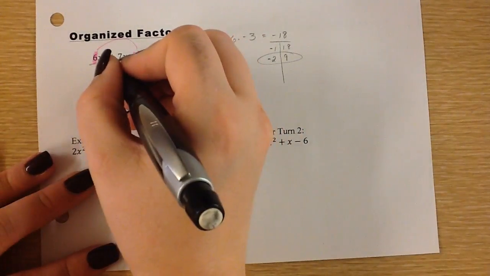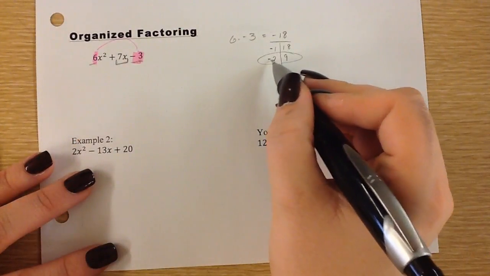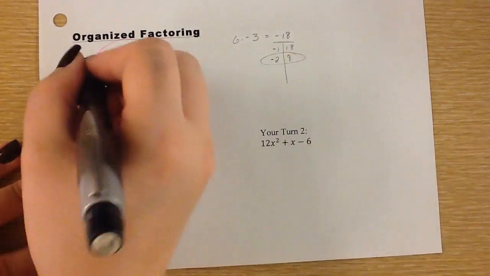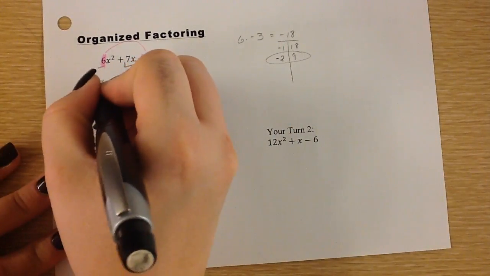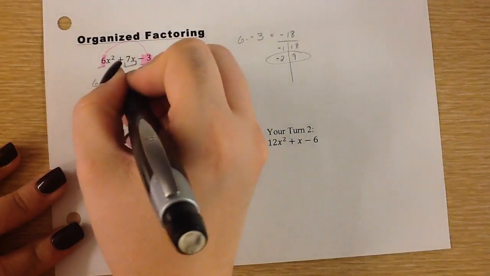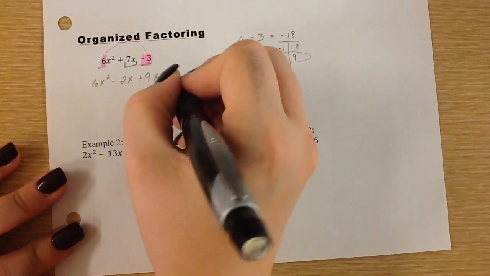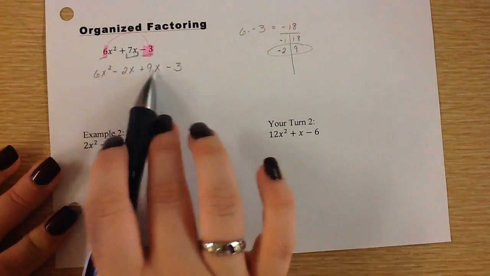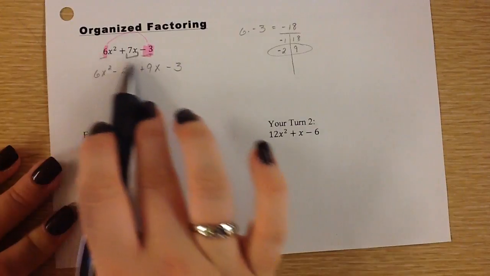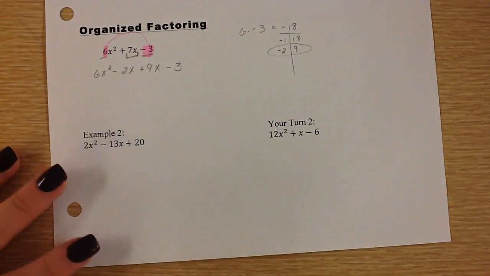So now I'm going to come in and rewrite the 7x as a -2x and a 9x. So I'm just making this, instead of 3 terms, I'm now turning it into 4 terms. So we have 6x squared minus 2x plus 9x minus 3. Before you go on, double check. If I was to simplify this, put together like terms, and go backwards, I'd get back to where I started. I put these together, I get 7x, and it gets me back to where I started.